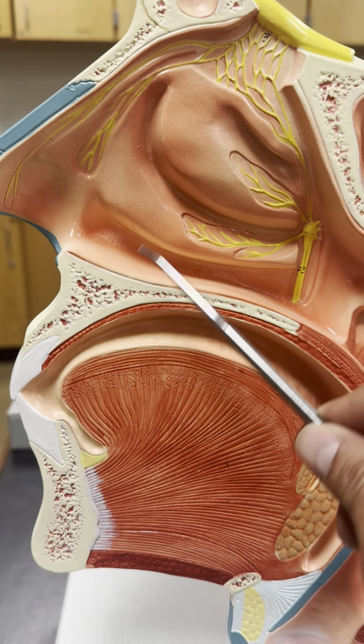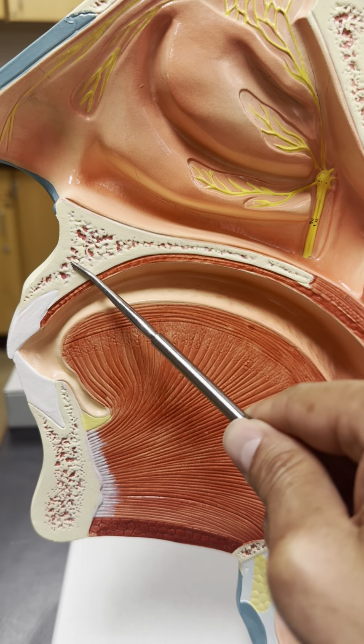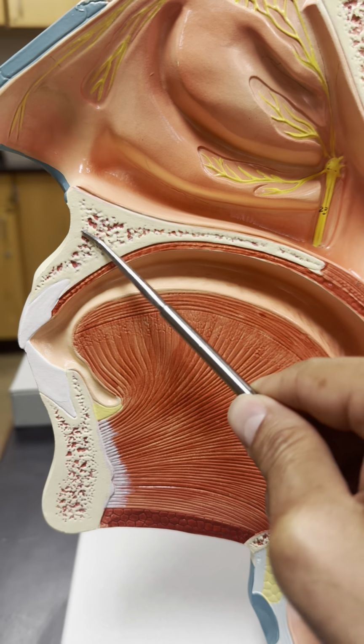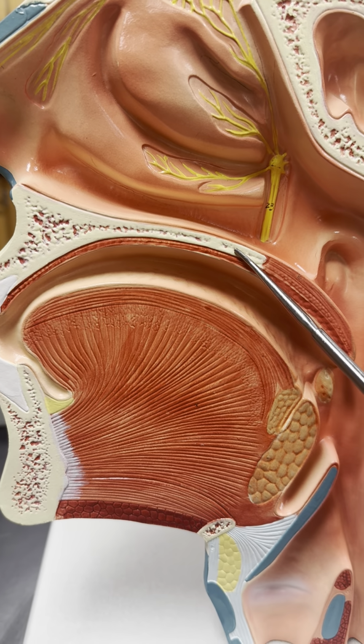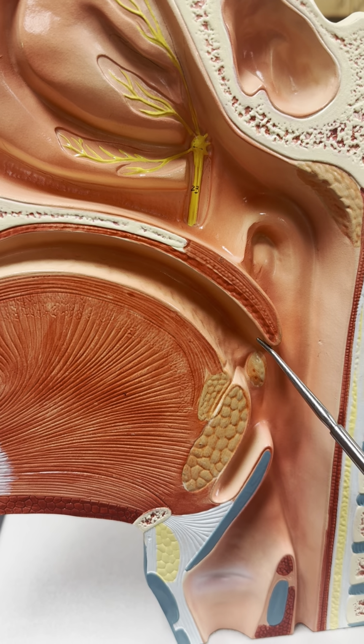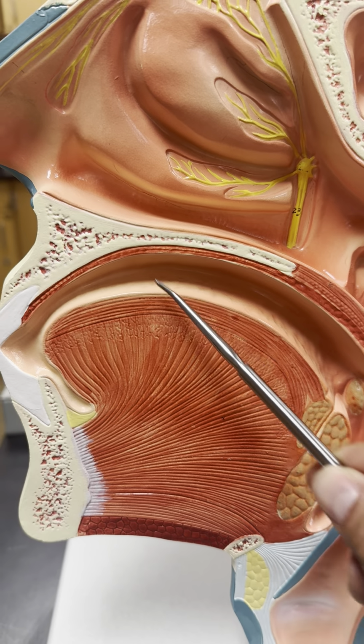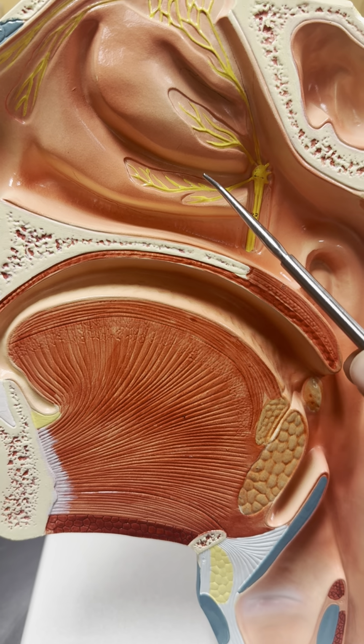So the nasal cavity is separated from the oral cavity by a palate, which has two structures to it. So the bony part is called the hard palate, and the non-bony part is called the soft palate. So soft palate, hard palate. So the palate separates the oral cavity from the nasal cavity.